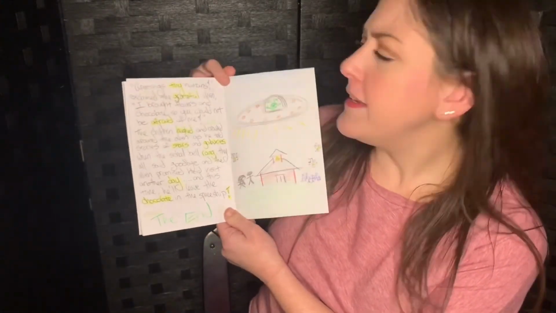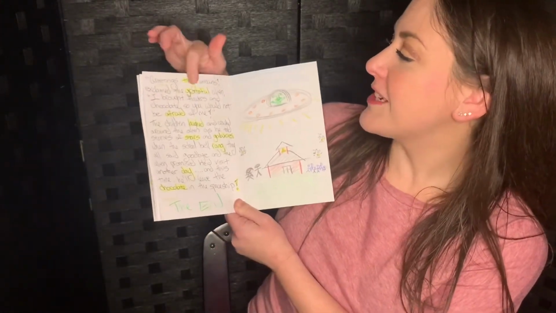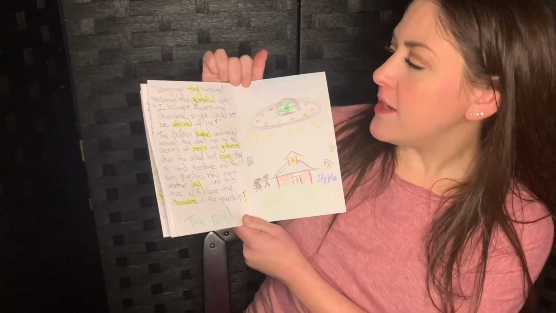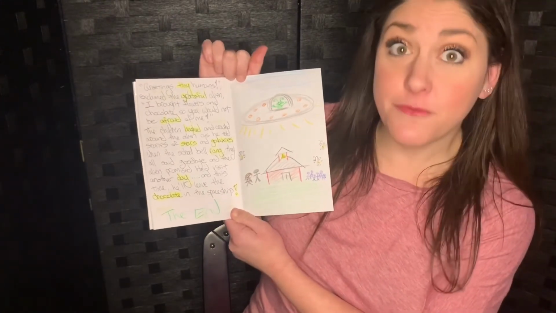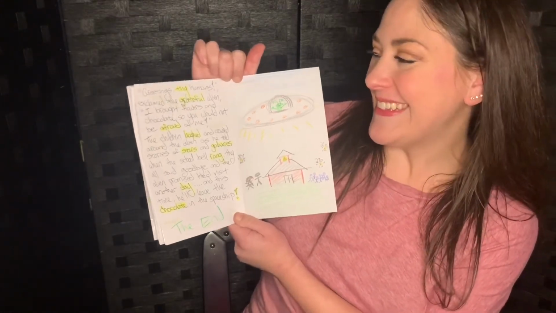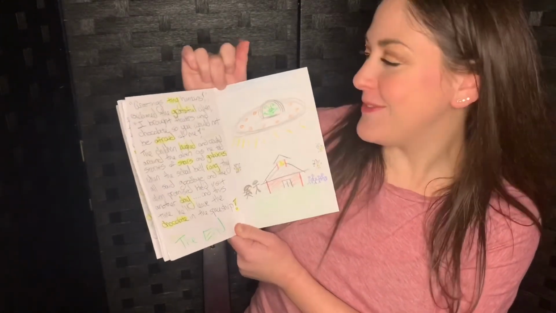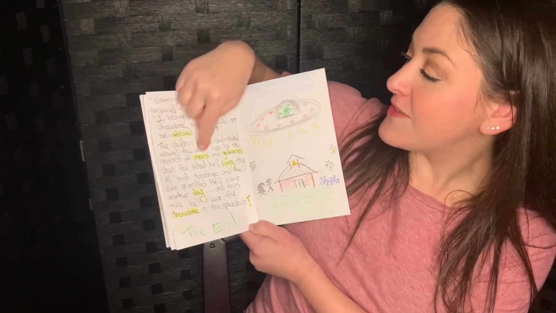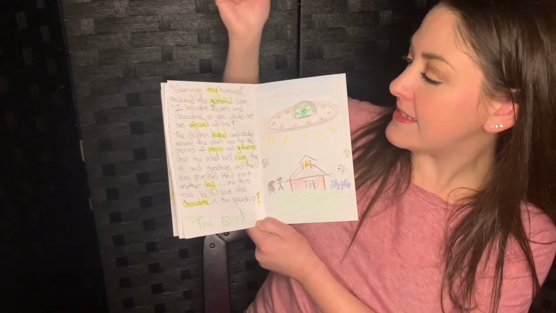"Greetings, tiny humans," exclaimed the grateful alien. "I brought flowers and chocolate so you would not be afraid of me." The children laughed and crowded around the alien as he told stories of stars and galaxies.